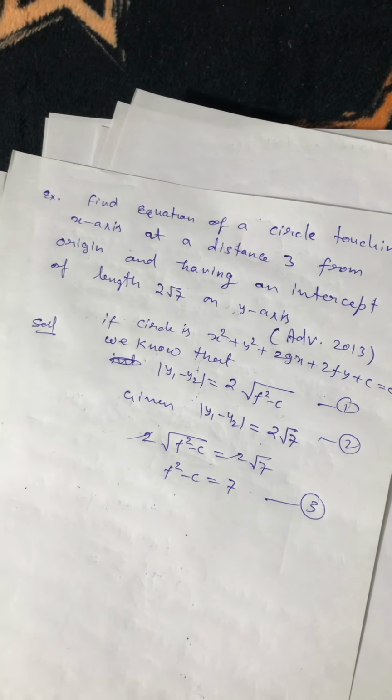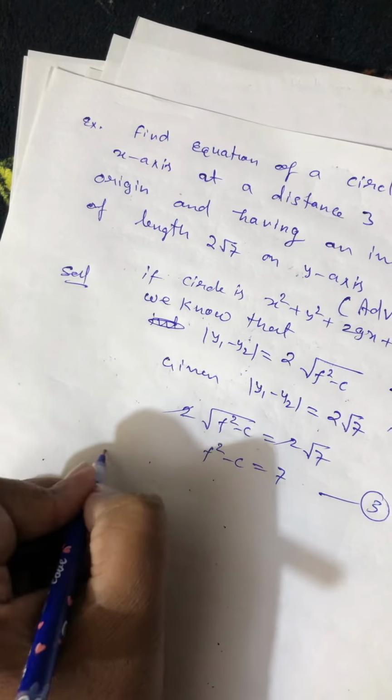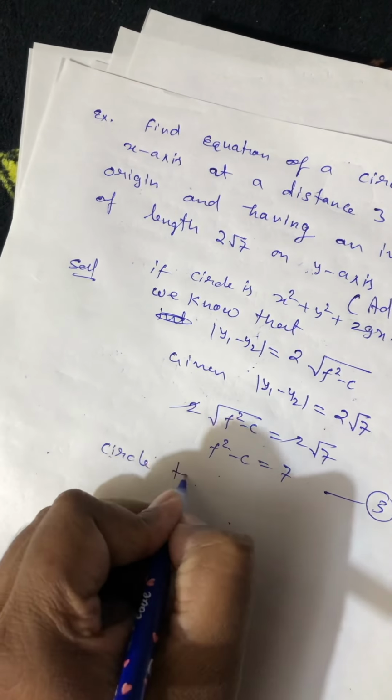Next, we have given the equation of circle touching x-axis at a distance 3 unit from origin. Now, the circle touches the x-axis.